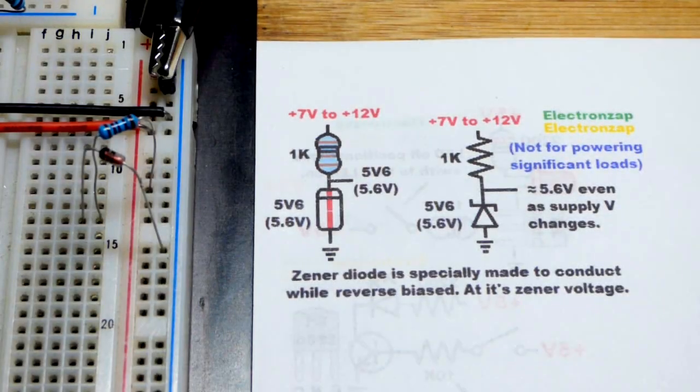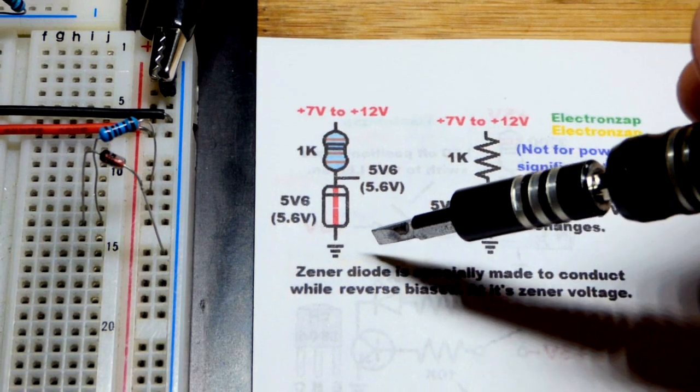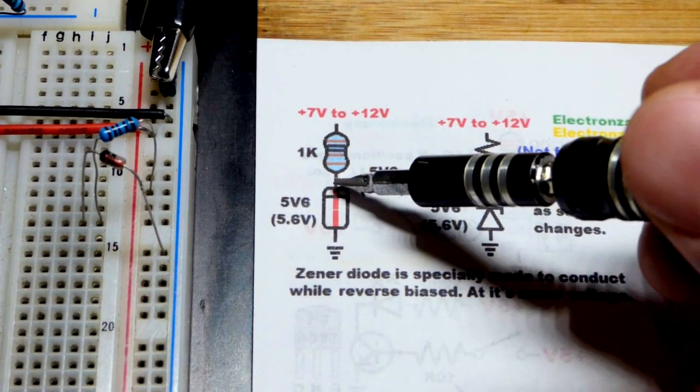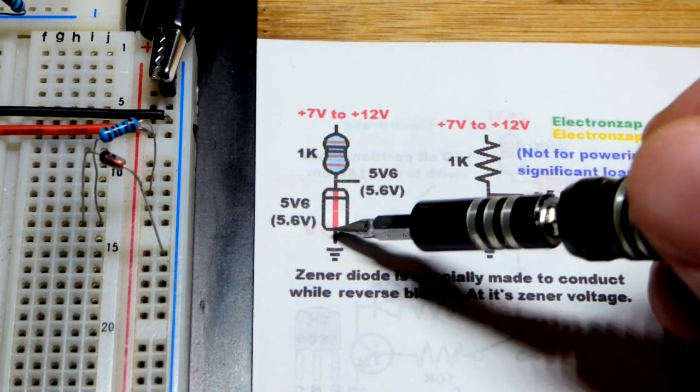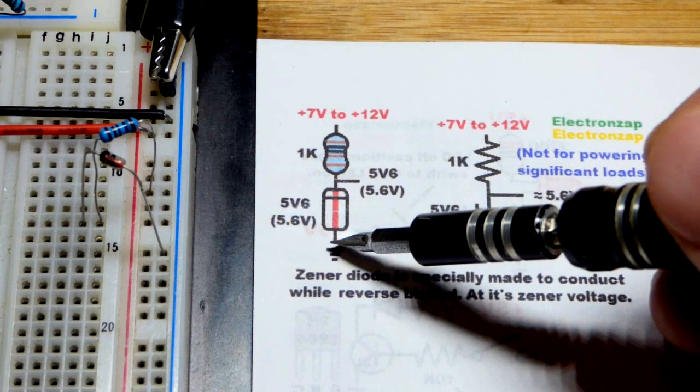Now in this video we're going to look at the Zener diode. What the Zener diode is, first off, is probably the only diode you're going to use reverse bias where you get it to conduct. Other ones use reverse bias to stop current from conducting. You purposely want current to conduct through a Zener diode while it's reverse bias.